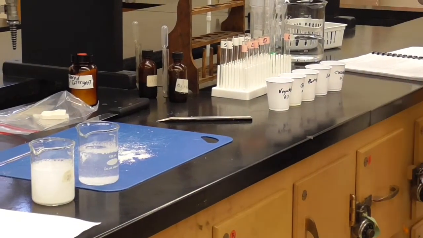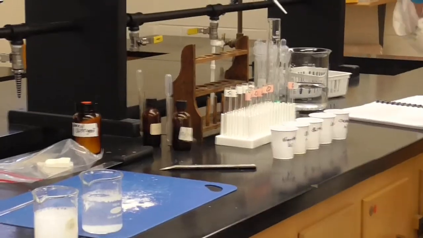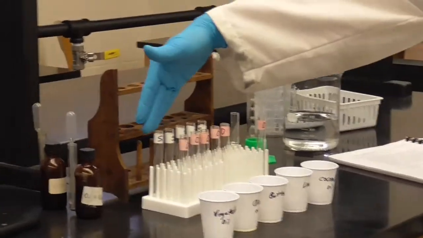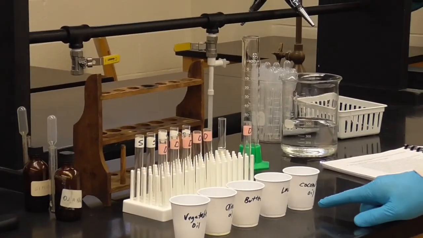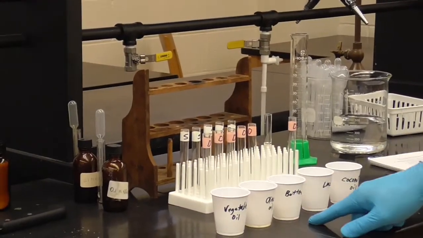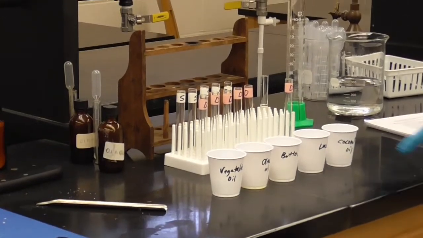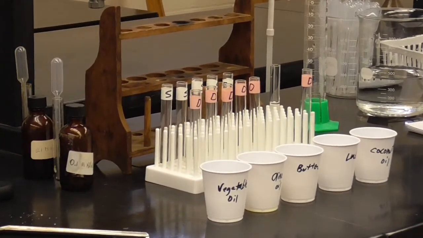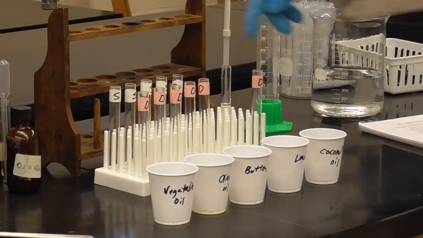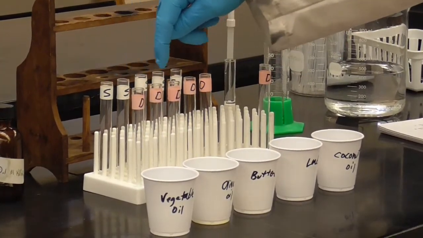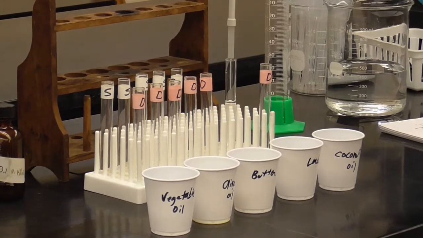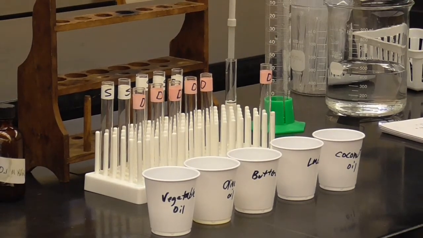Let's bring the camera closer, I think, maybe, and I'm going to bring those over here. So we've got our 5 test tubes, one for each of our samples. Again, we've got the vegetable, olive, butter, lard, and coconut oil. We're going to go ahead and put back here in the S ones, this for soap, or the D for detergent, we'll put 5 milliliters of those soap or detergent solutions that we just made into each test tube.